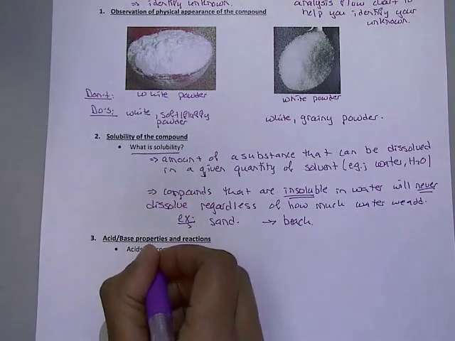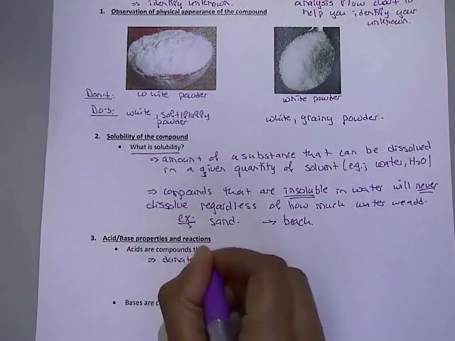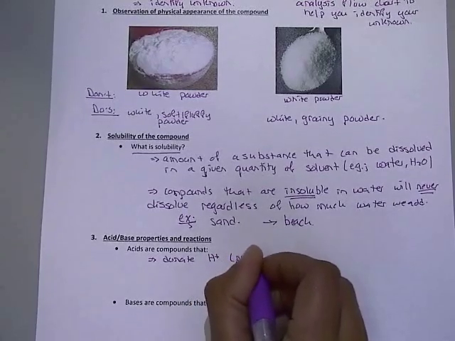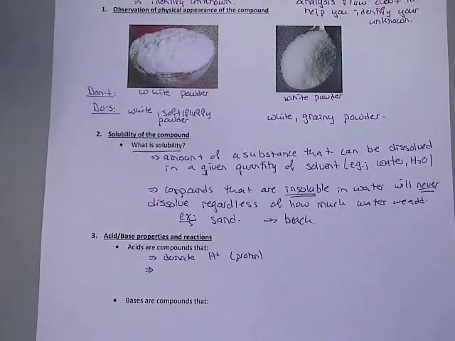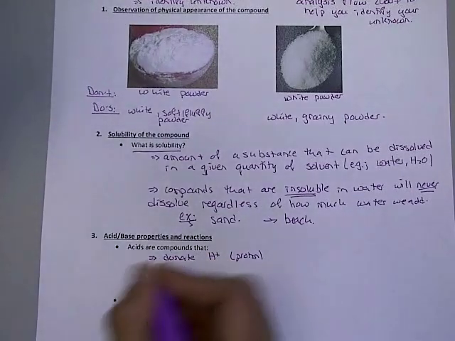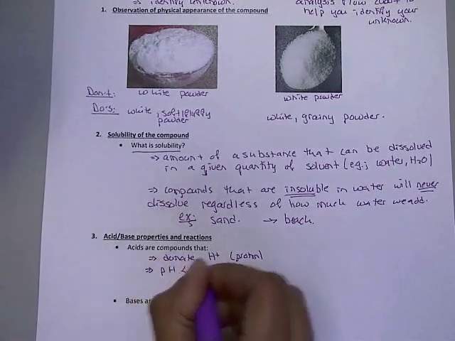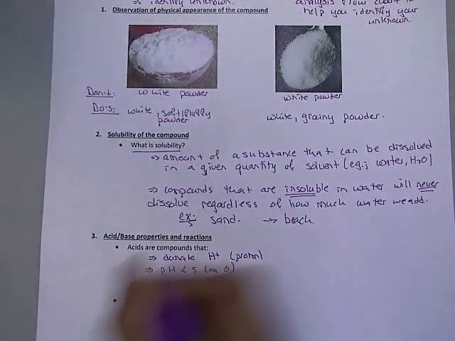In case you're not familiar with acids, acids are known as compounds that donate a hydrogen plus ion. We often refer to this as a proton. And again, we'll talk about acids and bases later in the semester. This is just an introduction for you. Acids are also compounds that have a pH less than 5. Some textbooks say pH less than 6.